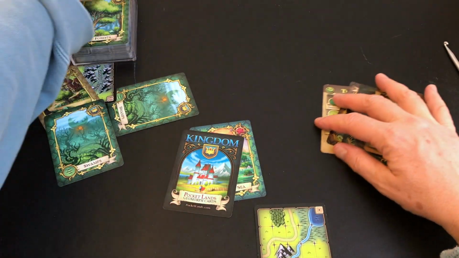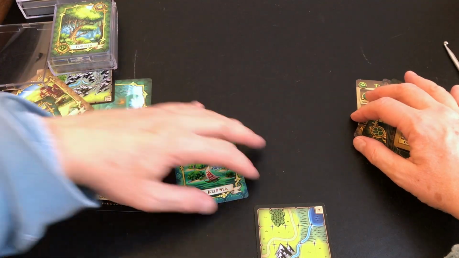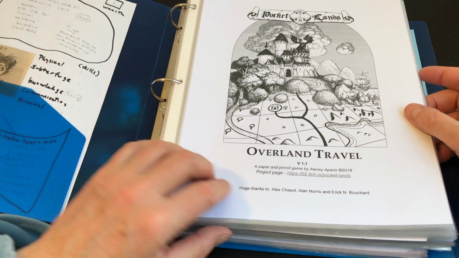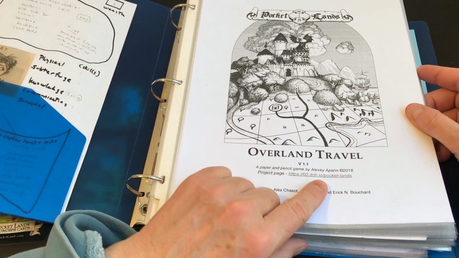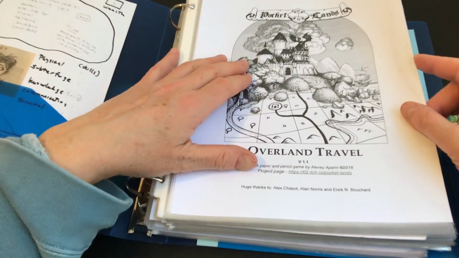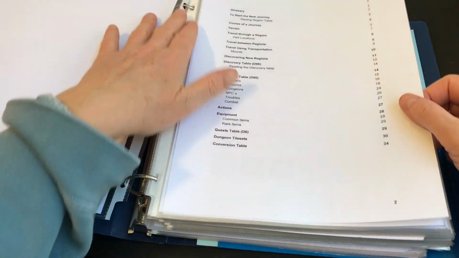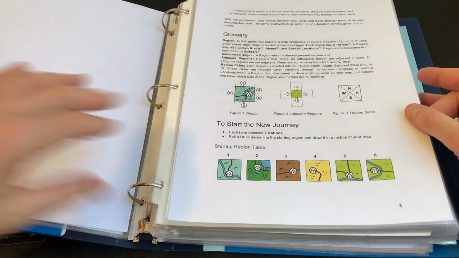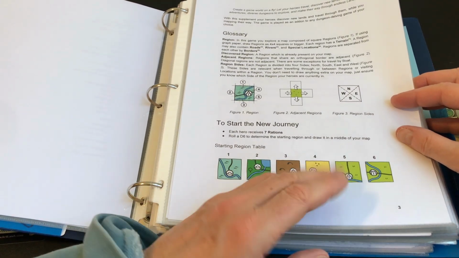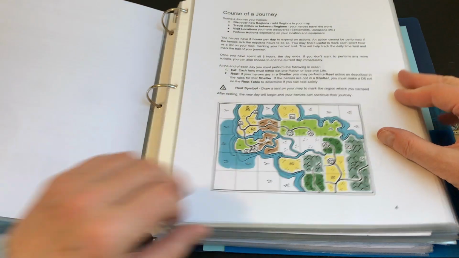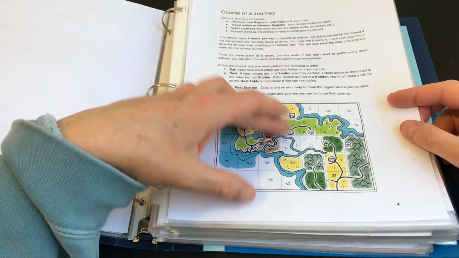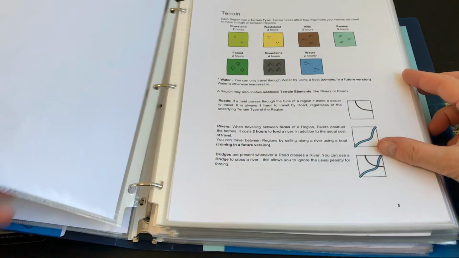Let's take a quick look at the rules that you could use to play these out in a game. I've got a couple of rules here. The credits are here: Alexei Aparin made the cards themselves, as well as the Overland Travel rules. They give you the explanation of how the cards work and some random tables for where you might start your journey, and then how you would go about discovering or traveling between regions and discovering something.